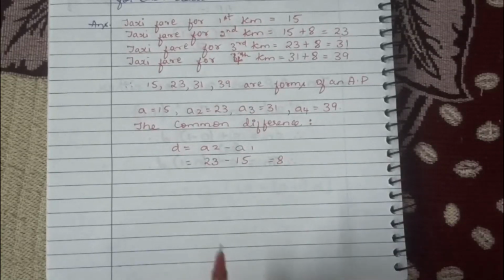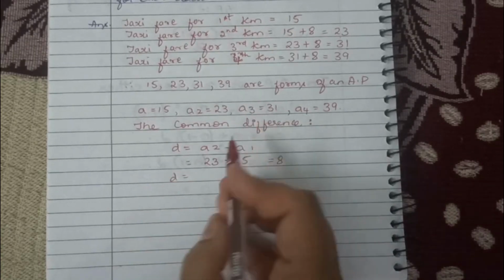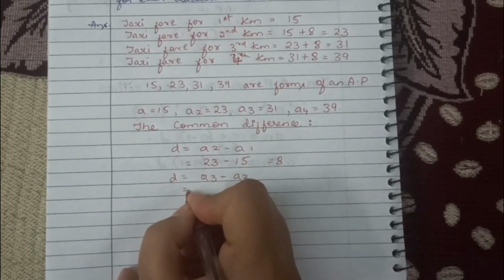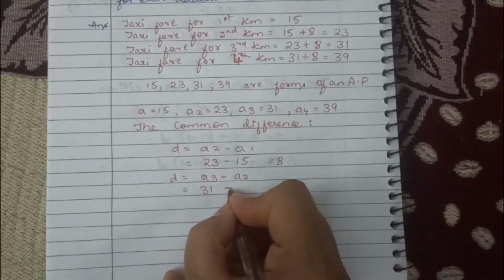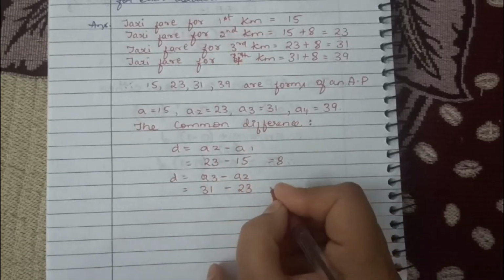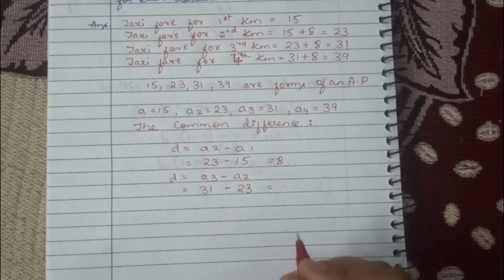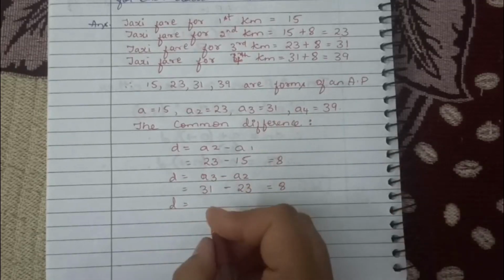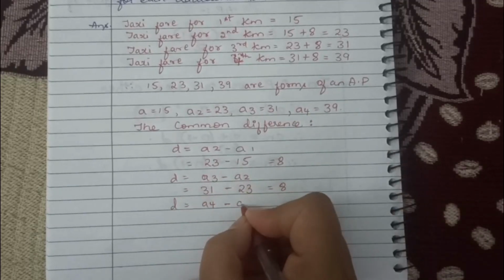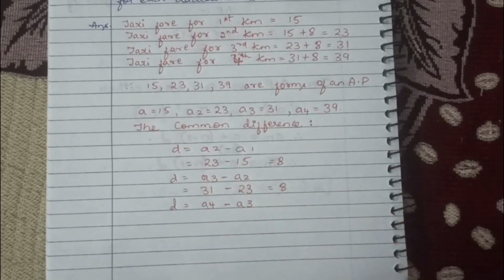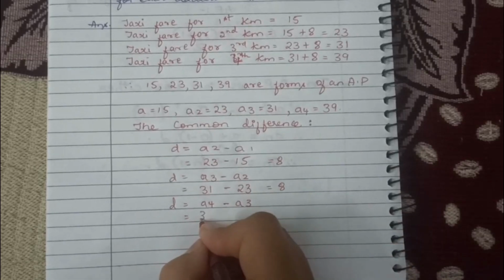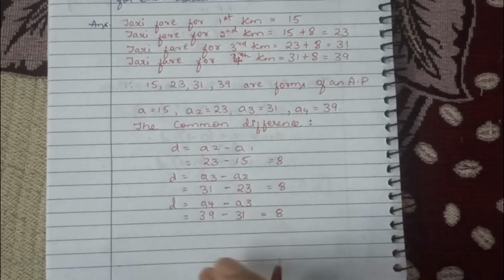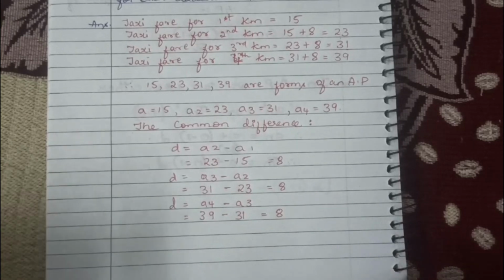is 8. Now next, again, D is equal to A3 minus A2. That is 31 minus 23, which is 8. Again, A4 minus A3. So A4 value is 39 minus 31, and 39 minus 31 is 8.